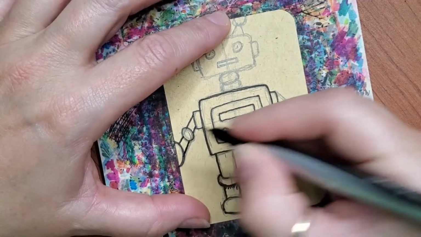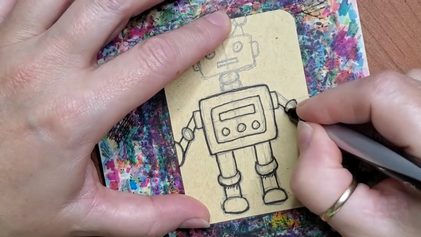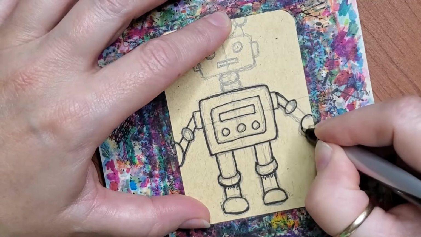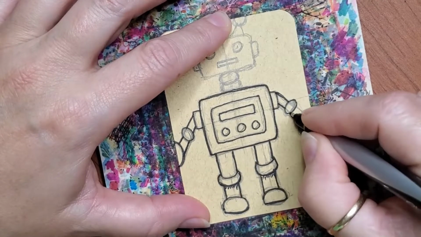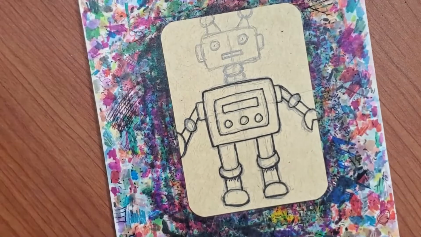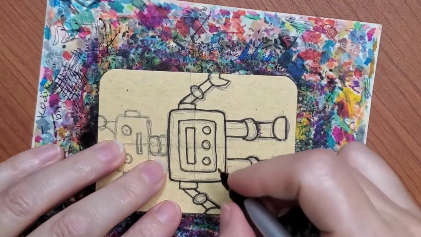Your artistic style is a combination of all the different things that you like and that you think look good. So that's what makes it your personal style, because everybody's not going to agree with you about what looks good.